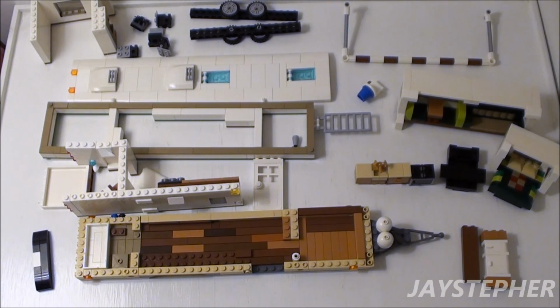So this is not a tutorial. This is not meant to be, okay, Jay's going to show us how to build it now. This is not a tutorial. This is just how I set up a tutorial, how I plan them out, put things together, and go with the flow.